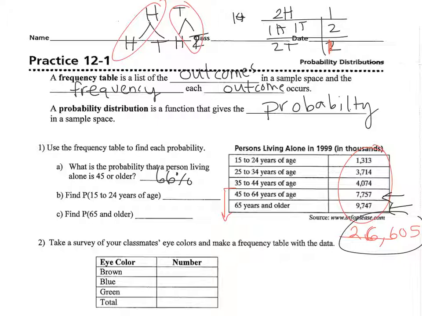And then B, find the probability somebody is 15 to 24 years that's living alone. So right here. So I'm going to take 1313 and divide it by 26,605. And I'm going to get 4.9%, or approximately 5%. And then 65 or older is going to be 9,747 divided by 26,605. And I get about 37%.